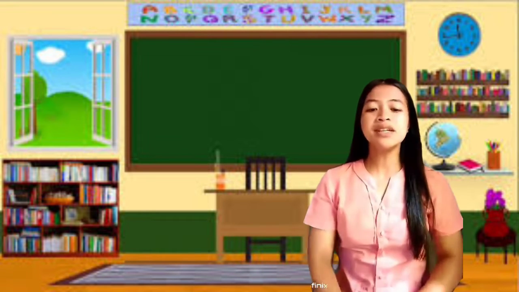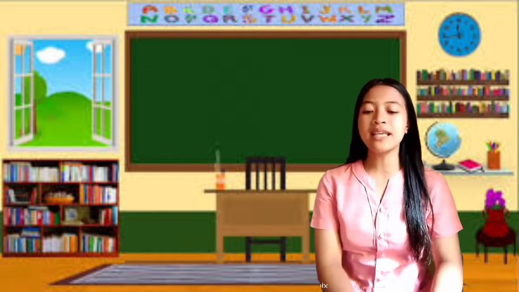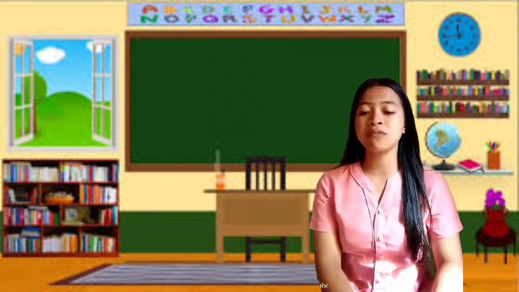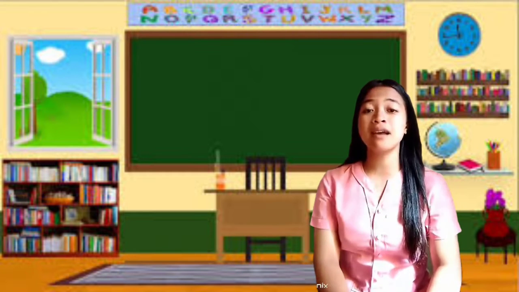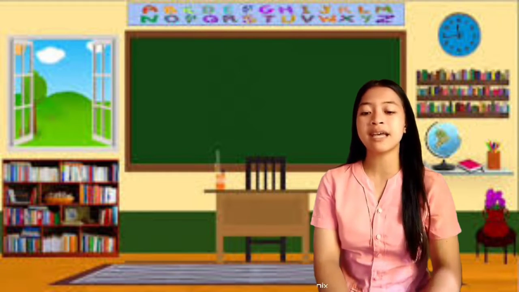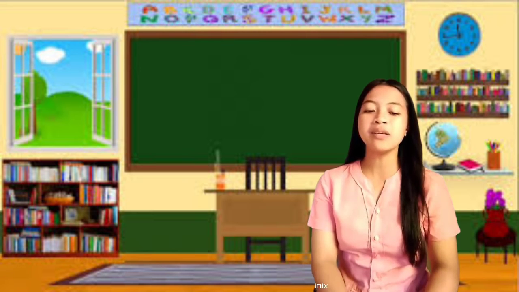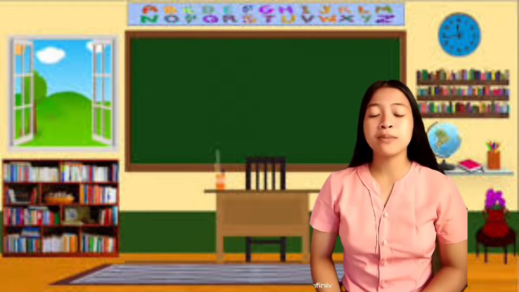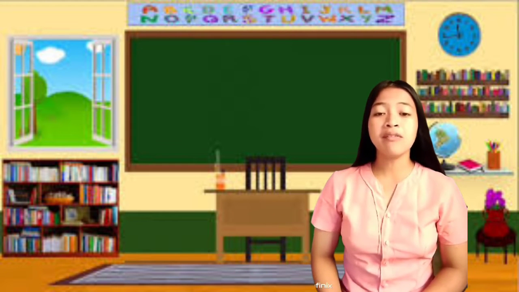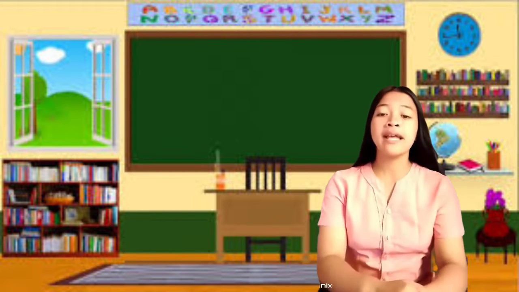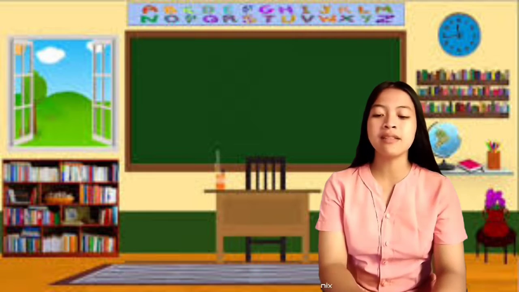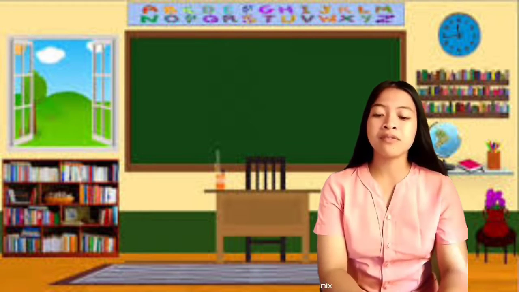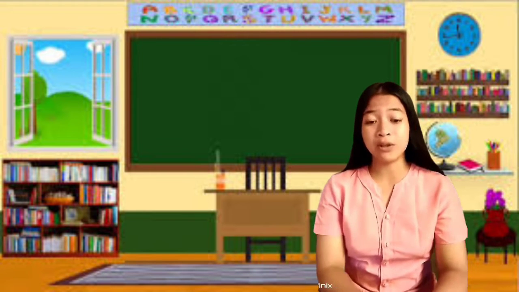Thank you. Cinder cone is a steep conical hill of loose pyroclastic fragments such as volcanic clinkers, volcanic ash, or cinder that has been built around a volcanic vent. The pyroclastic fragments are formed by explosive eruptions or lava fountains from a single, typically cylindrical vent. Mount Mayon is an example of this type of volcano.